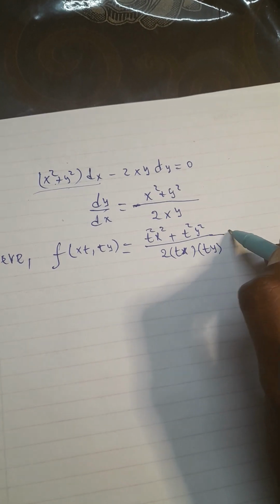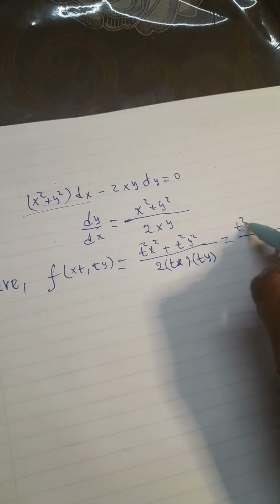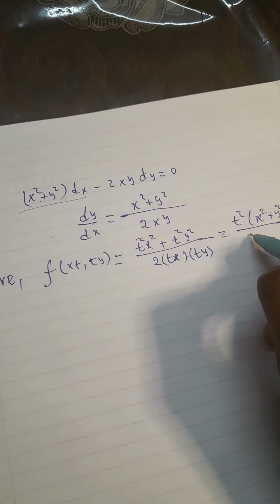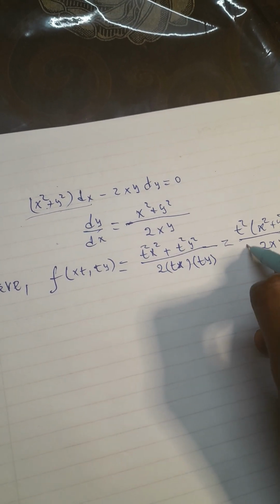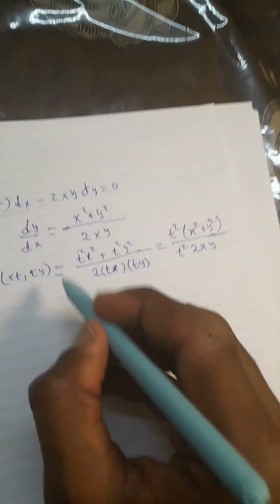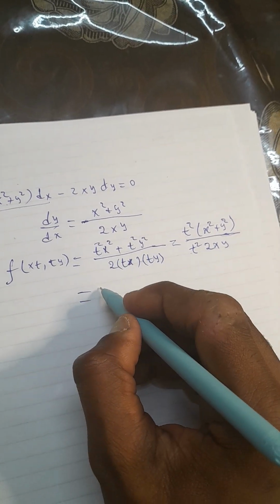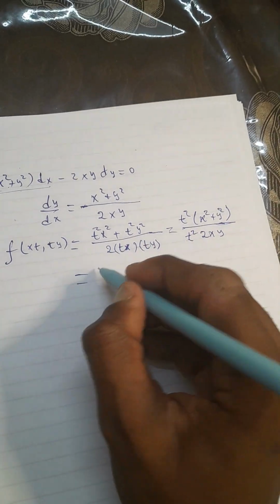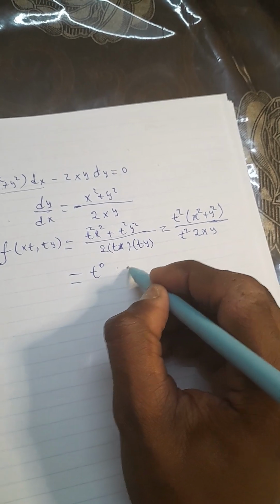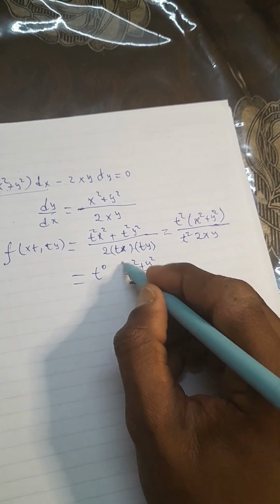If you see this expression, this will be t squared common: x squared plus y squared, and here you'll get 2xy and t squared. Now let us see what you will end with. t squared upon t squared is 1, it means t to the power 0, and here you will get x squared plus y squared upon 2xy.